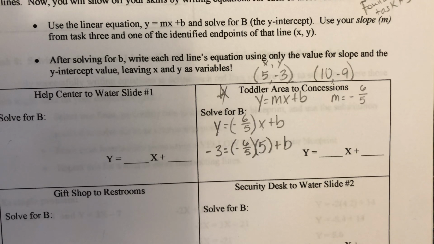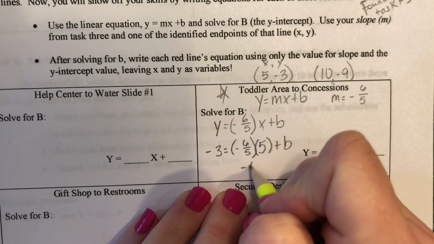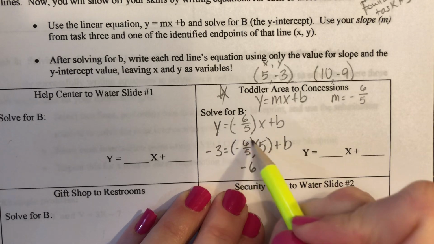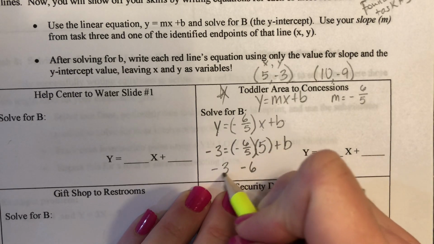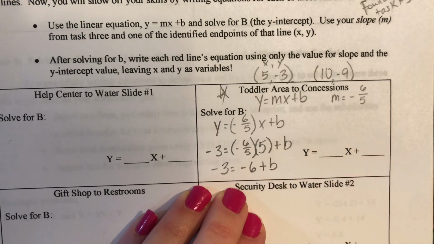So if I take -6/5 times 5, I'm going to ask my Google here because I don't have my calculator. Hey, Google, what is -6/5 times 5? The answer is -6. So the answer is -6. Thank you, Google. I knew what that answer was. I've already done this. But so these two would have canceled out, left me with -6.